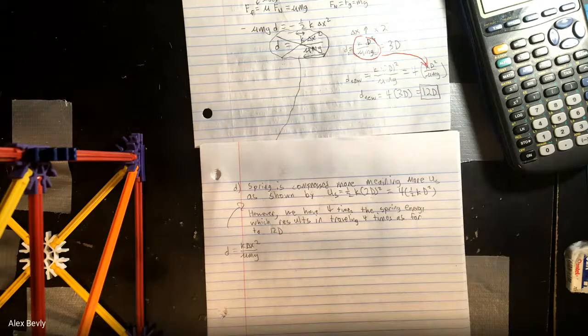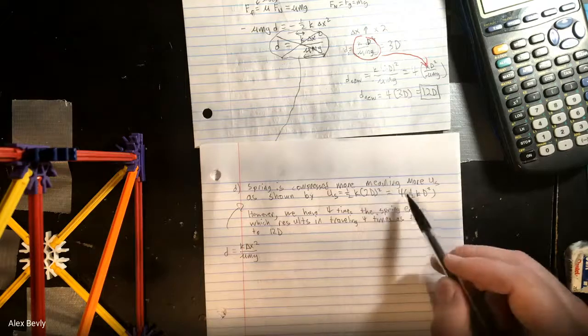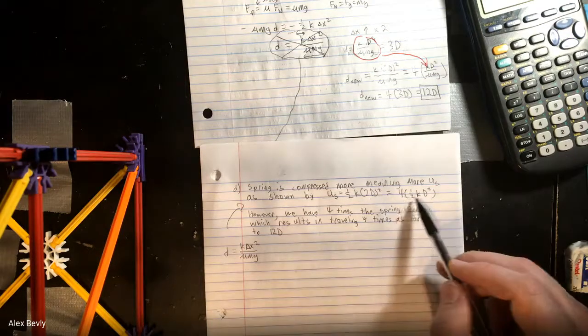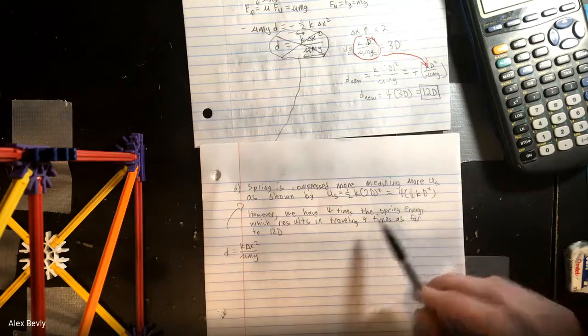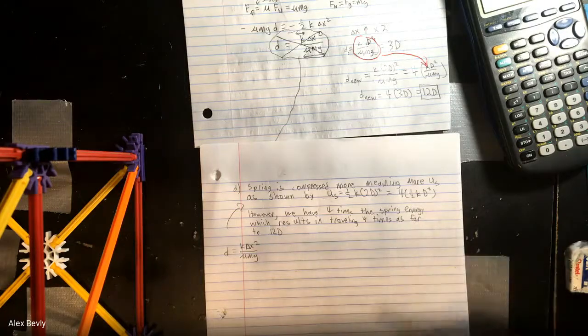And then the last point for indicating the student's incorrect reasoning that energy scales linearly with the spring's compression is corrected by an expression for the initial energy of the spring. That's all just getting at the fact that when I compress this twice as far, I end up with 4 times as much energy, which meant I traveled 4 times as far as opposed to just traveling 2 times as far.